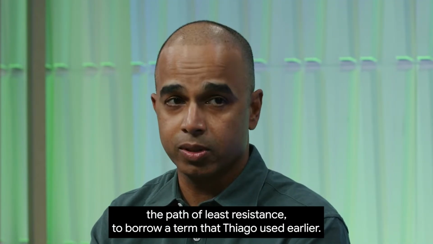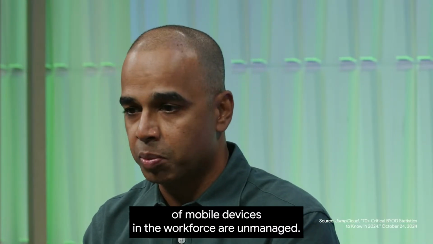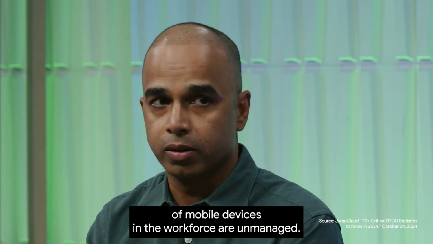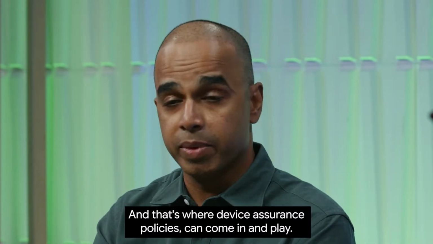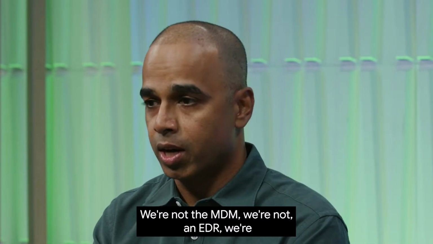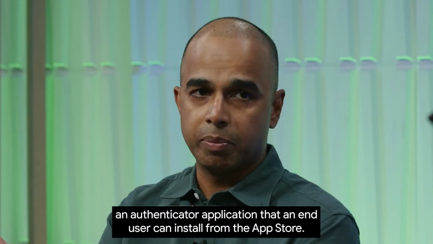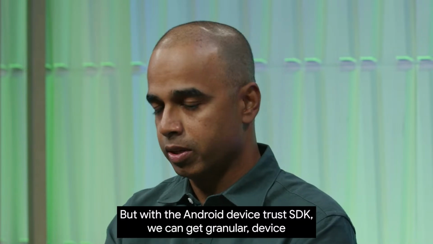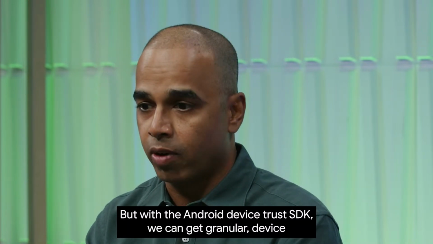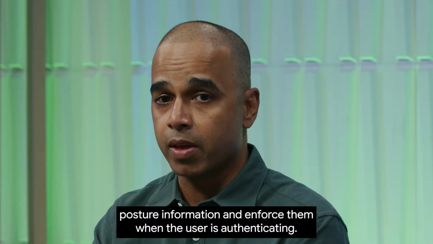a term that Thiago used earlier, because something like 70% of mobile devices in the workforce are unmanaged. And that's where device assurance policies can come in and play. We're not the MDM, we're not an EDR. We're an authenticator application that an end user can install from the App Store, but with the Android Device Trust SDK, we can get granular device posture information and enforce them when the user is authenticating.